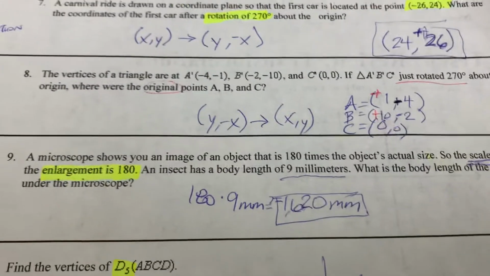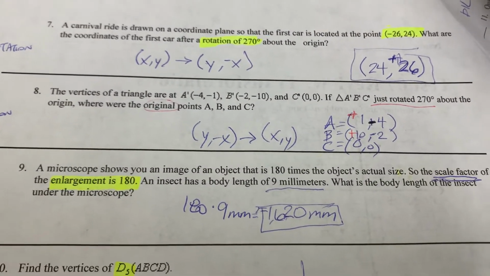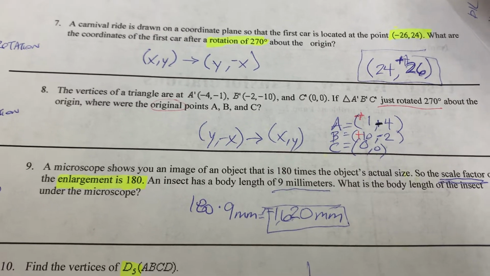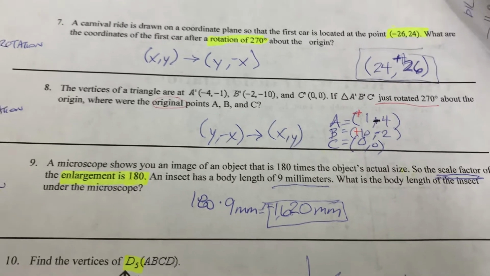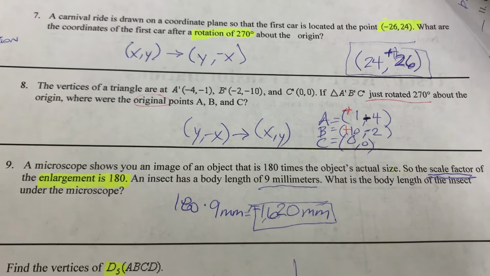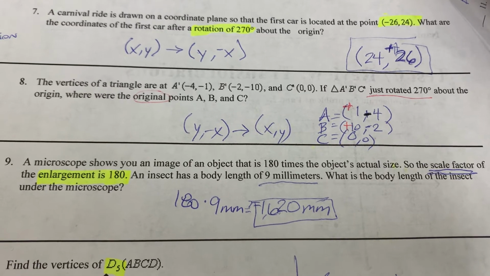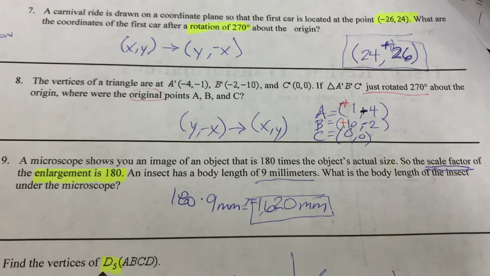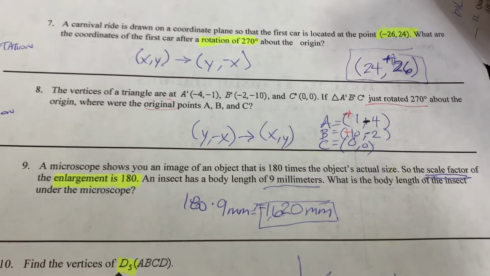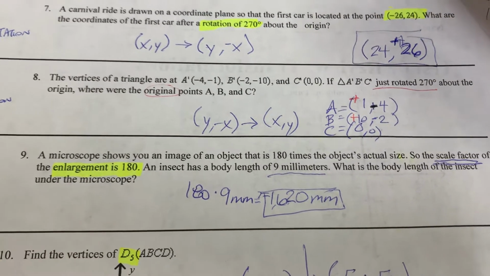Number 8. Vertices of a triangle are at A prime, B prime, C prime. If triangle A prime, B prime, C prime is just rotated 270 degrees about the origin, where were the original points A, B, and C? So this is like saying that you already rotated 270 degrees. What were they to begin with?